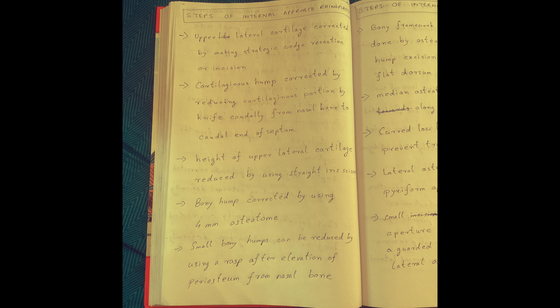Cartilaginous hump is corrected by reducing cartilaginous portion by knife caudally from nasal bone to caudal end of septum. Height of upper lateral cartilage reduced by using straight iris scissors. Bony hump is corrected by using 4 mm osteotome. Small bony humps can be reduced by using a rasp after elevation of periosteum from nasal bone.